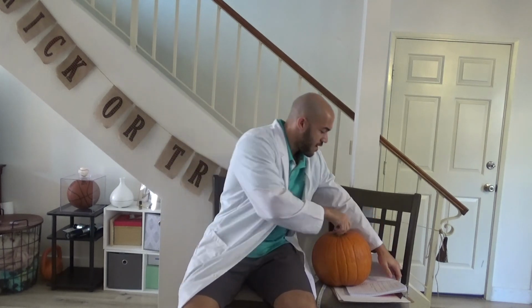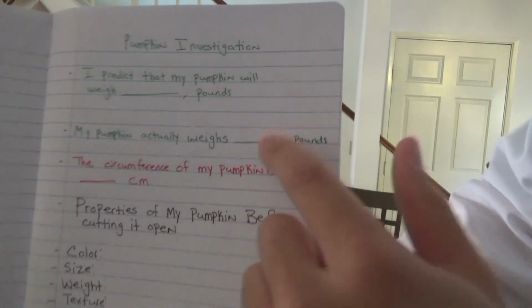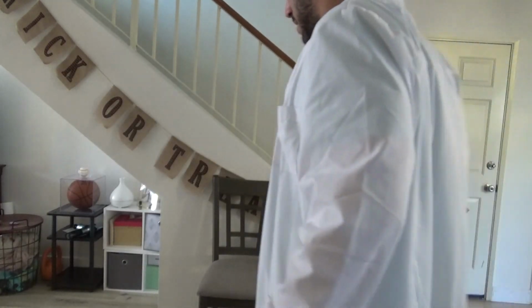Then once you have done so, I'm going to ask you to write, my pumpkin actually weighs how many pounds? So this pumpkin weighs 16.4 pounds. That's how much this pumpkin weighs. I initially thought it would weigh 30 pounds, but it only weighs 16.4 pounds.